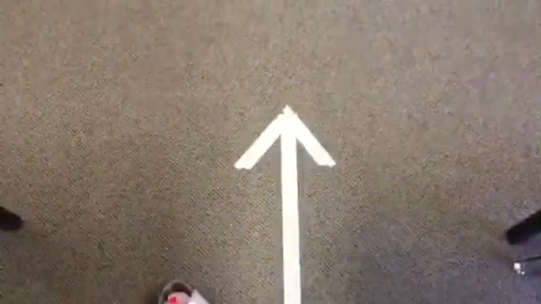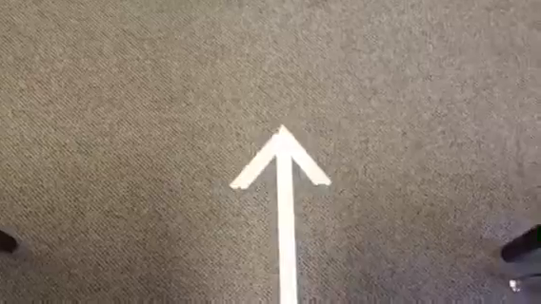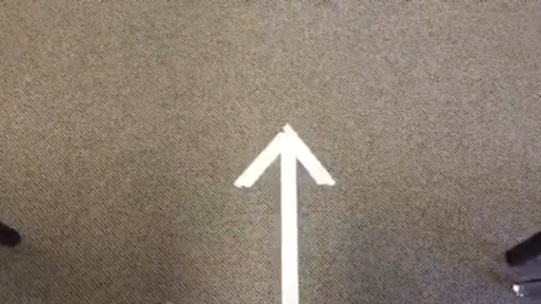Speaking of this arrow, this is exactly the way you are going to exit the art room every time. After you clean up your table and finish your work, you'll push in your chair and line up on this arrow facing the door, and your teacher will be right outside waiting for you. Now let's get busy making some art.